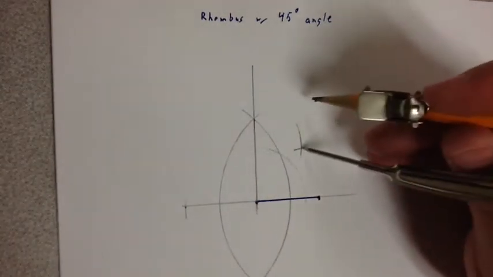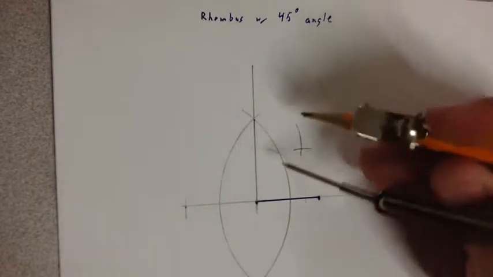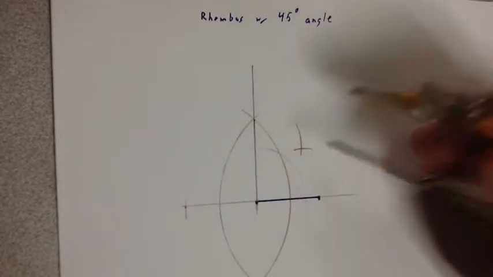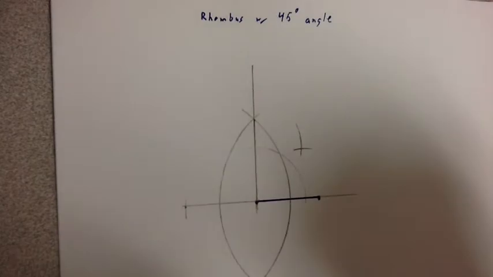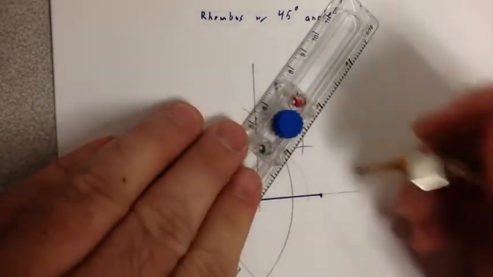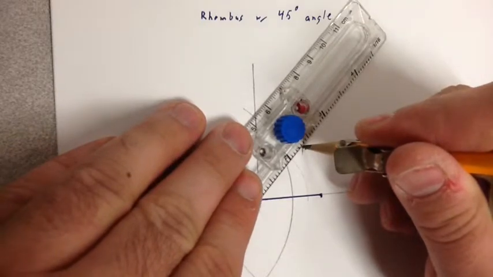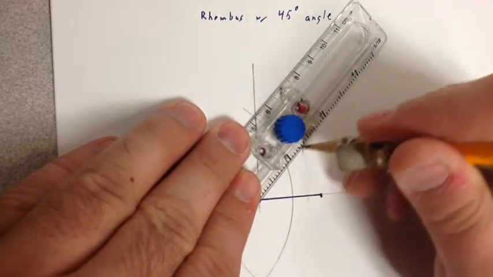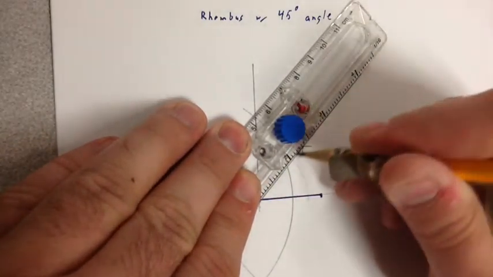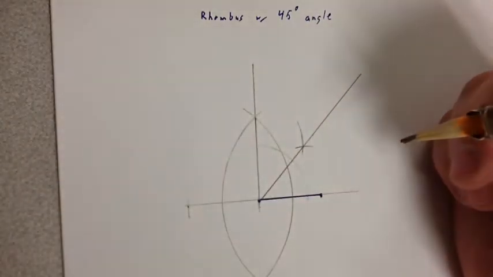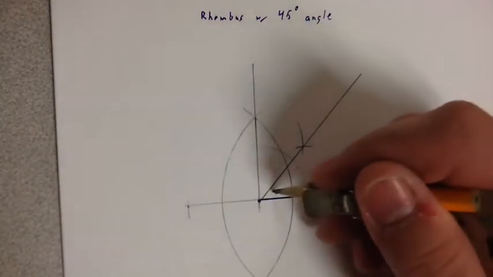Well, that's going to be a point on a ray that comes exactly halfway through. So that's going to cut my angle in half. So there we go. We've got our 45-degree angle.